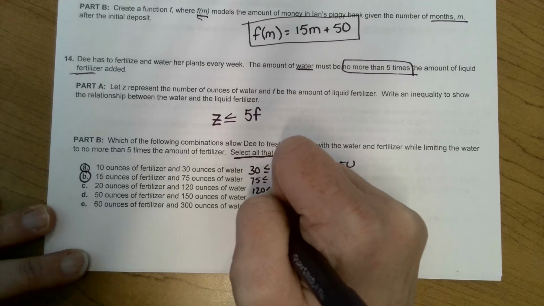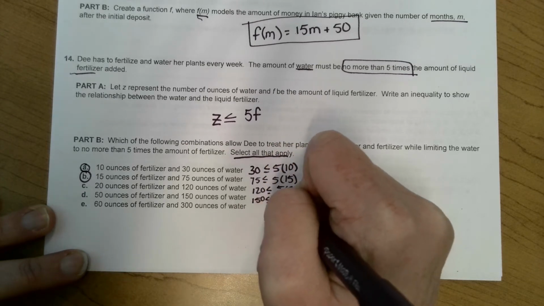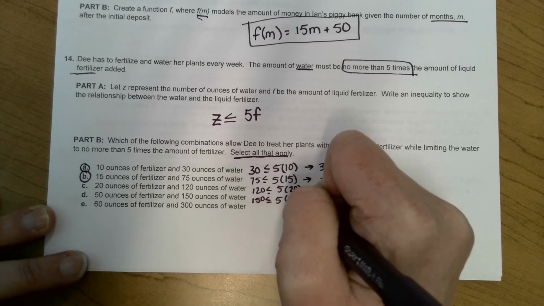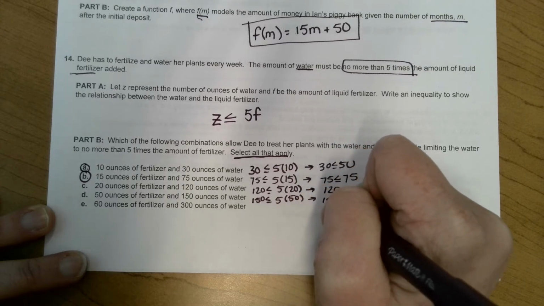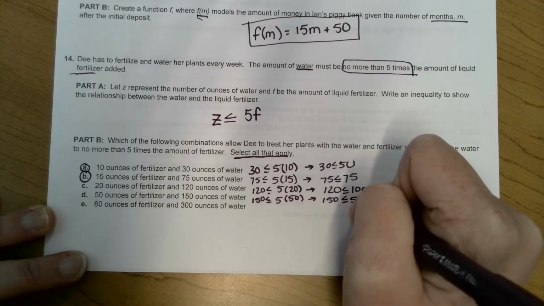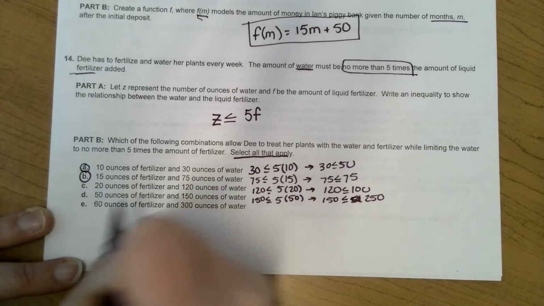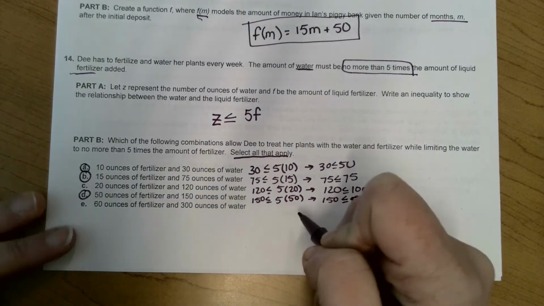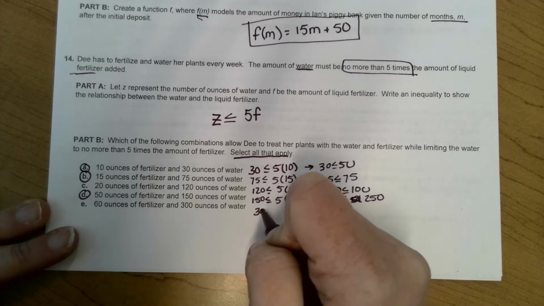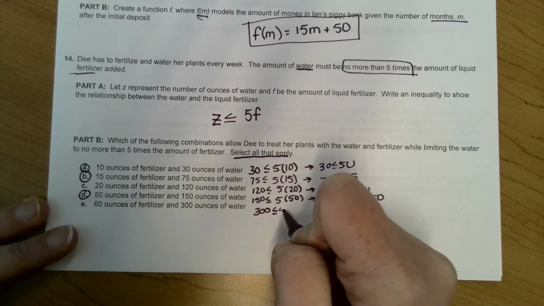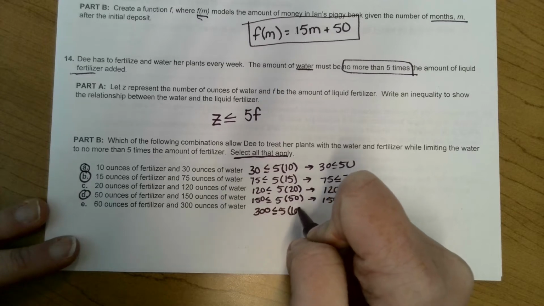And we're just going to follow that same pattern. 150 less than or equal to 5 times 50? Is 150 less than or equal to 250? And it is, so this is a true statement. And the last one is 300 less than or equal to 5 times 60.